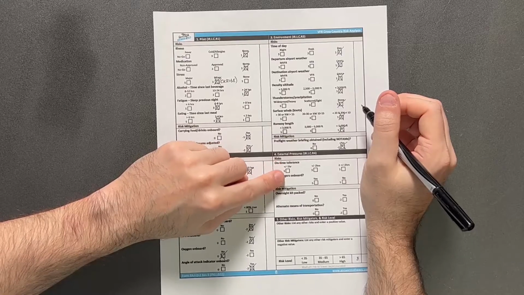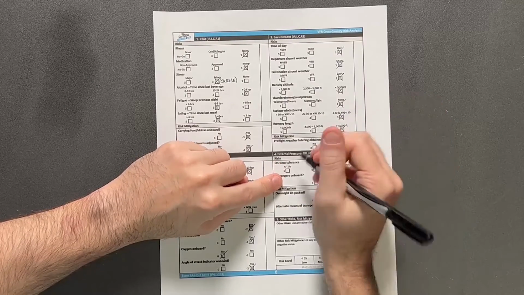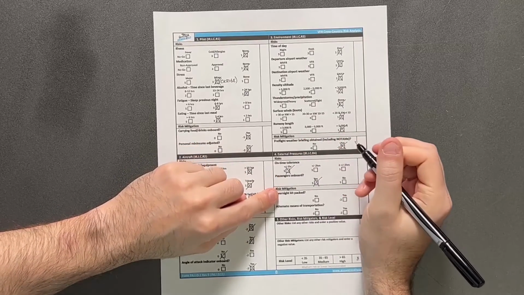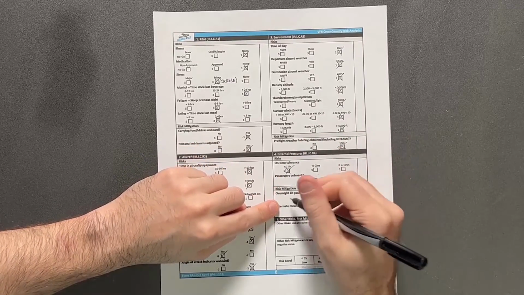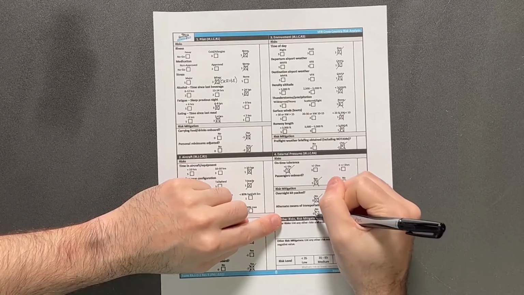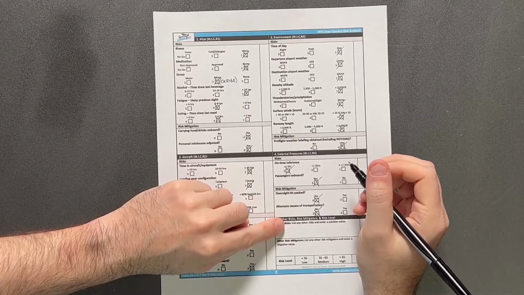Lastly, external pressures. We'll say on-time tolerance is real tight, and we have passengers on board. We'll say we have not packed an overnight kit, and we have no alternate means of transportation.